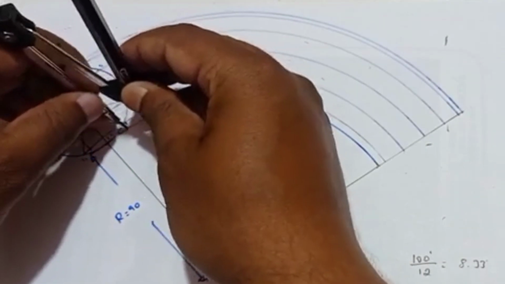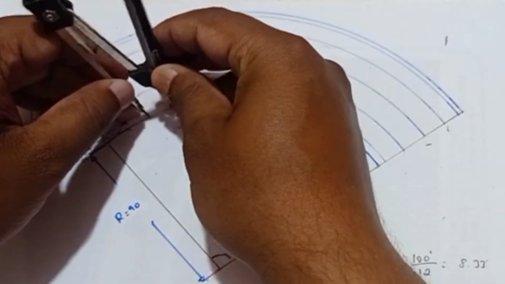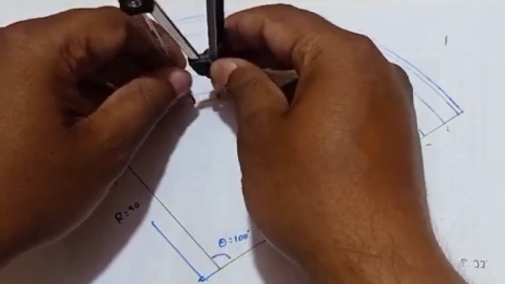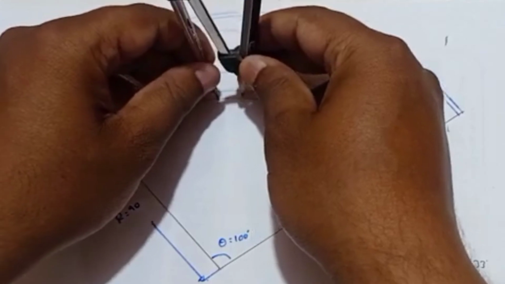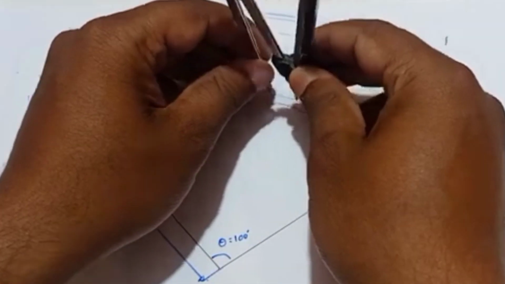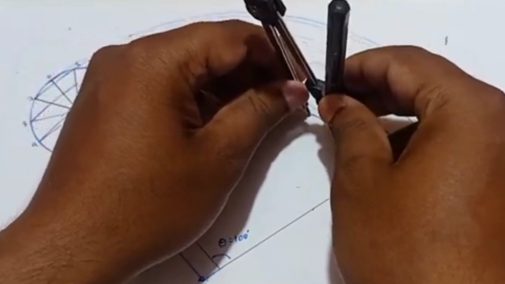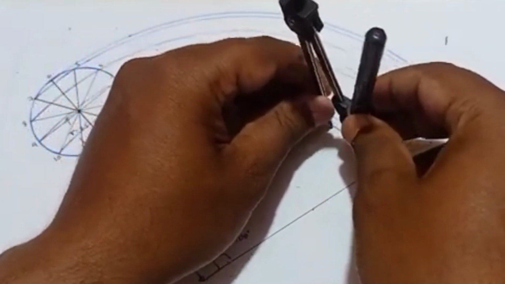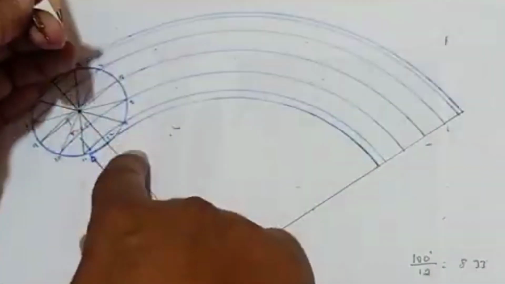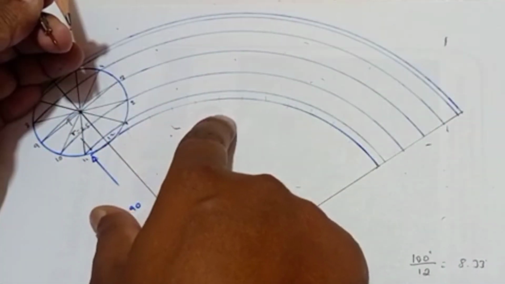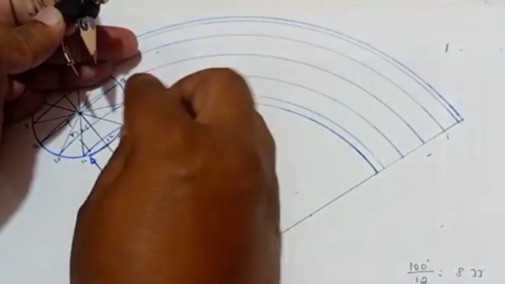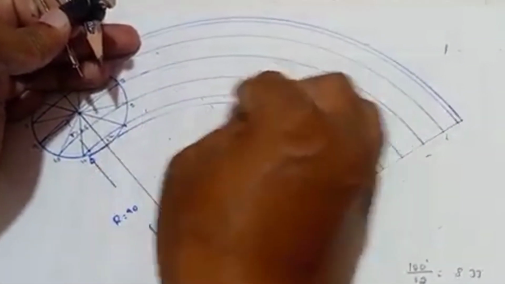Okay, 1, 2, 3, 4, 5, 6, 7, 8, 9, 10, 11, 12. I think how much? So again, a little more than that we have to take.